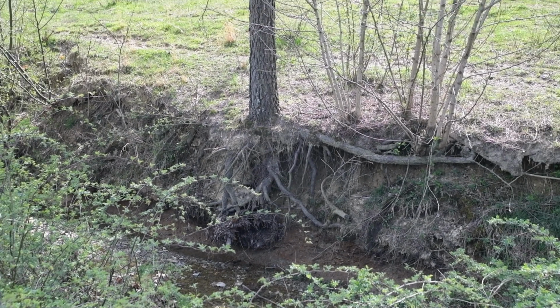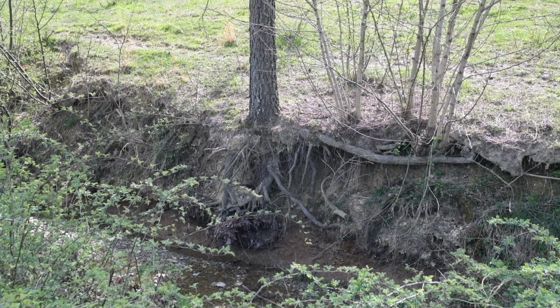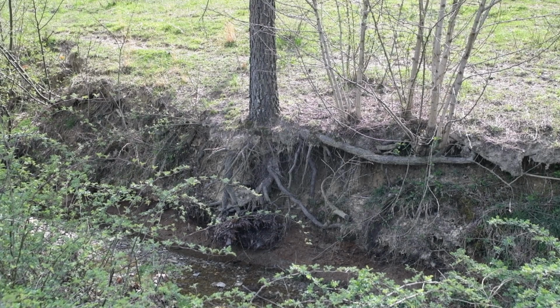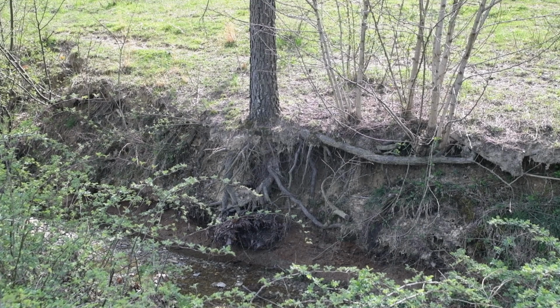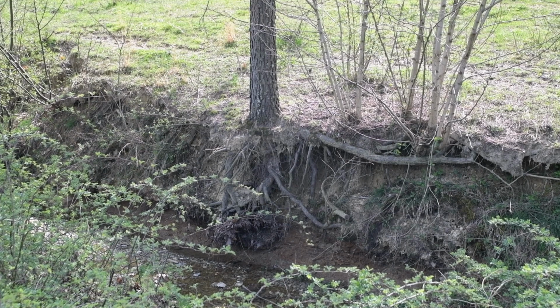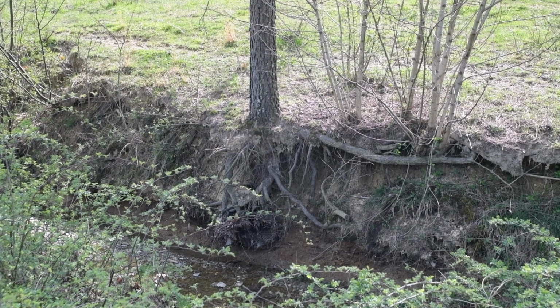So I have found that with moved streams, you can have trees that are 200 years old, and the shear stresses are so great that they will expose the roots. In a matter of years, the tree falls into the creek.